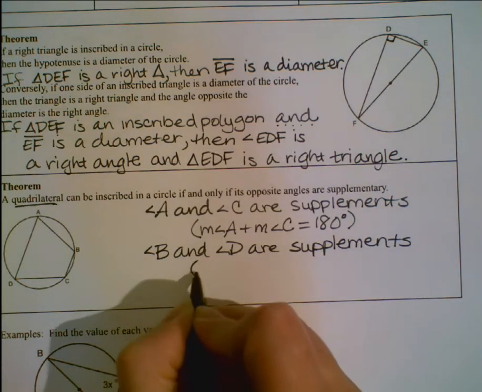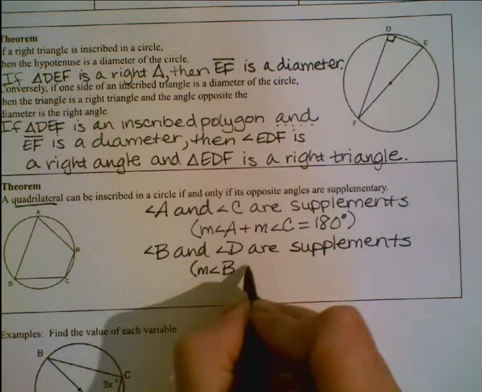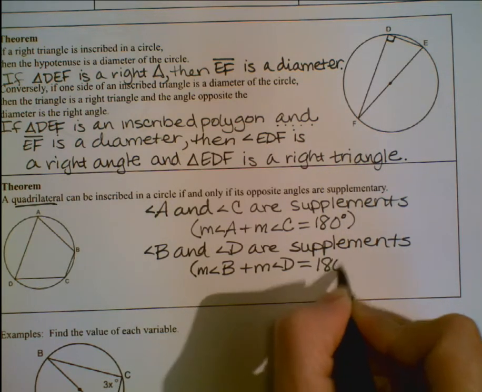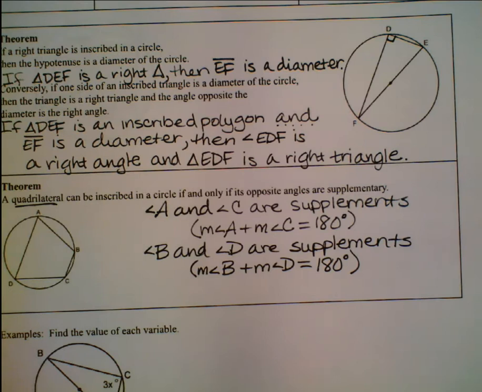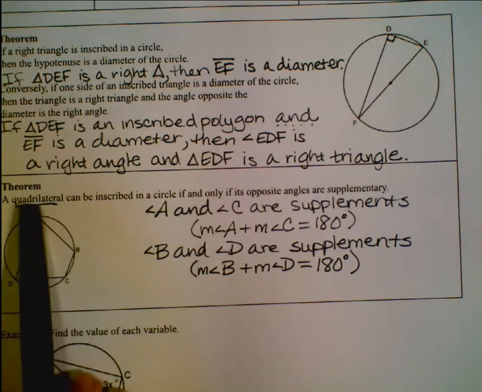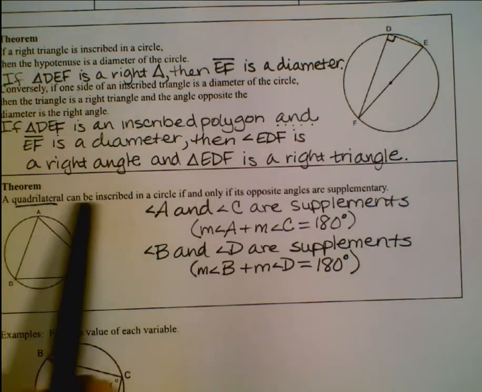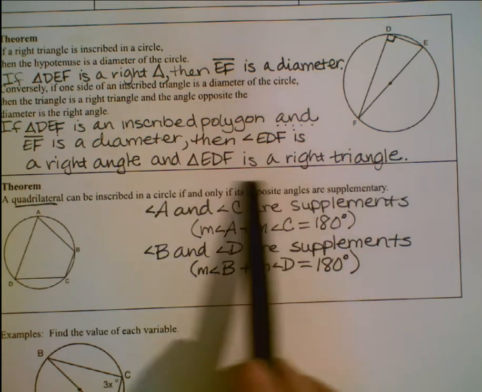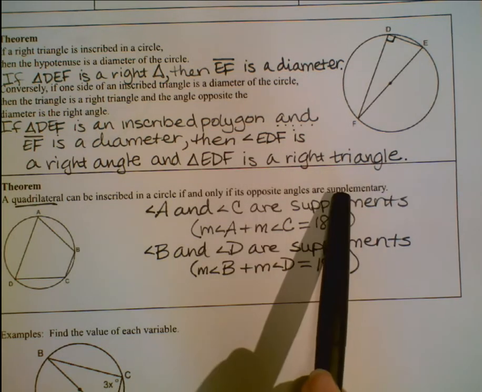So there, in that case, that would mean the measure of angle B plus the measure of angle D equals 180. So this theorem is biconditional like the last one. It has the if and only if in place, which means sometimes you'll be given a quadrilateral that's inscribed and you'll have to do something with the opposite angles being supplementary.